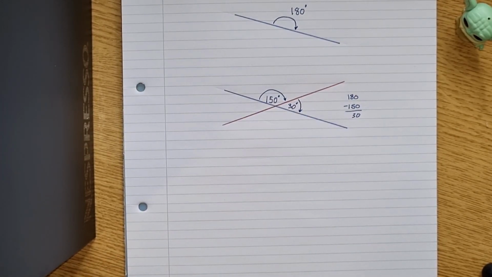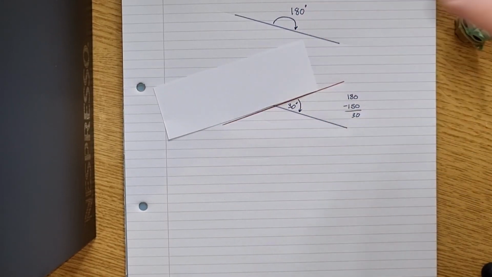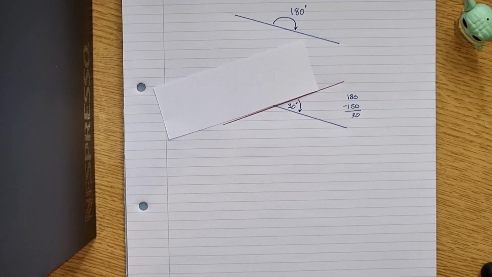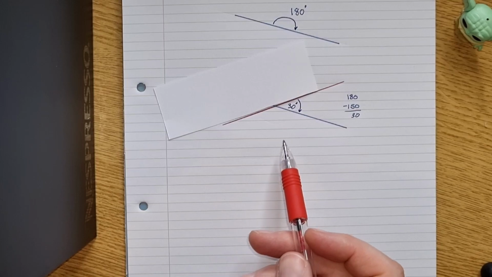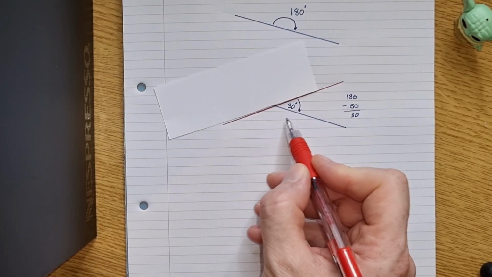Where can I go next? What if I didn't know about this angle here, the 150 degrees? Now I'm talking about this red line, and on the red line I know that I've got 30 degrees here. How would I calculate this?